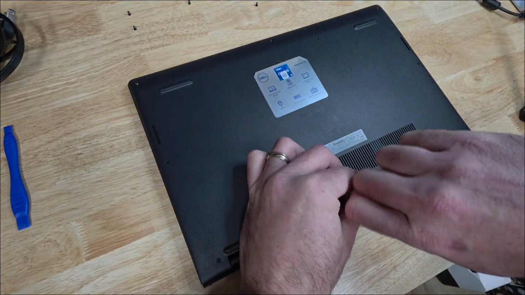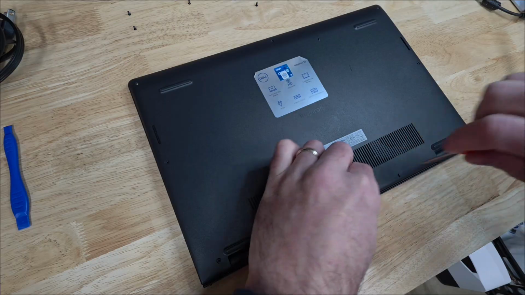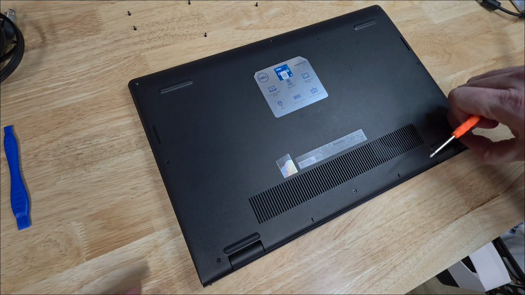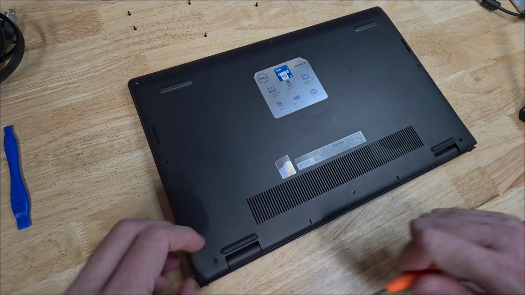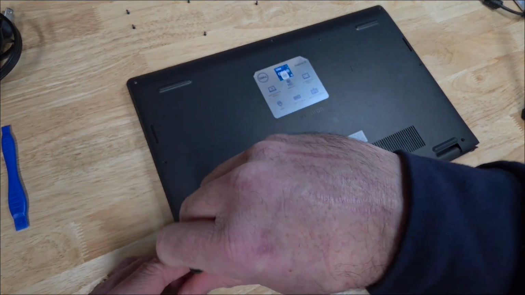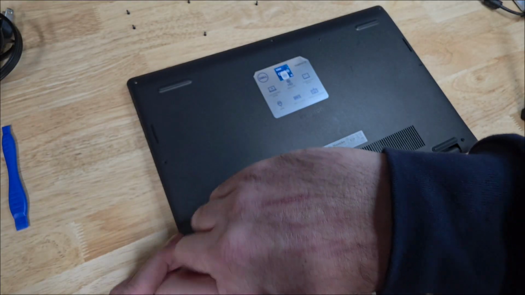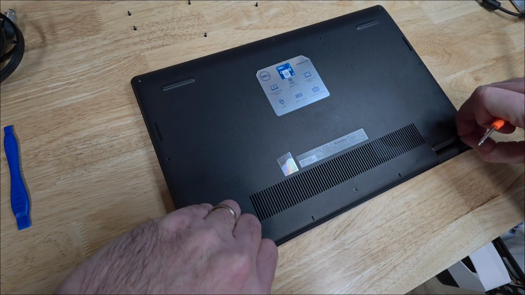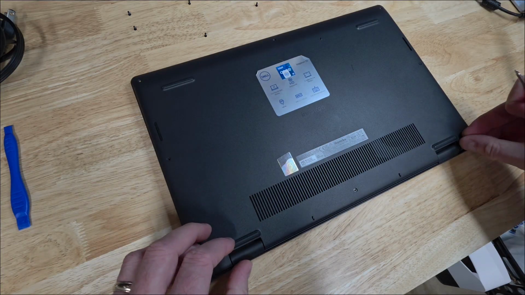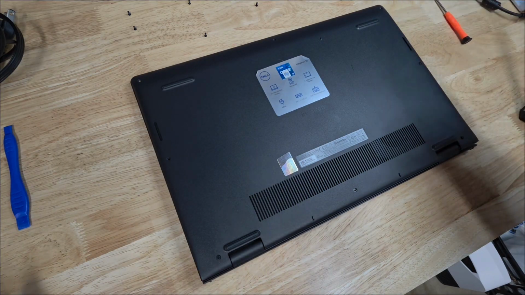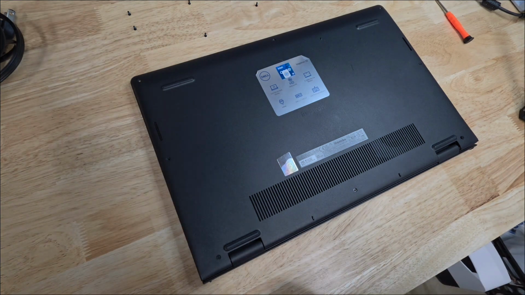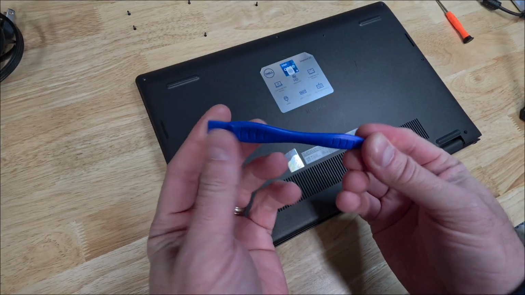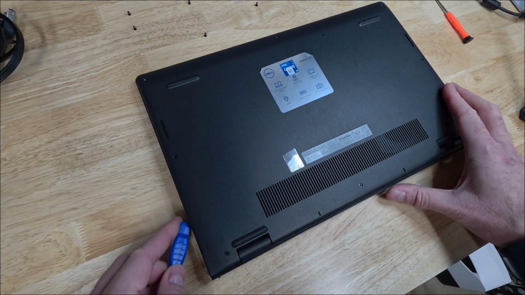Now these bottom 3 might have a countersink shaft to them that holds them into the plastic. They'll come out from the actual metal where they're mounted in, but they're not coming out of the actual plastic, and you don't have to take them all the way out. They'll just stay in the cover once we get the cover popped. But I think that's what's going on with those. So the next thing we're going to want to do is work our way around with a plastic pry tool and start working this bottom cover off.